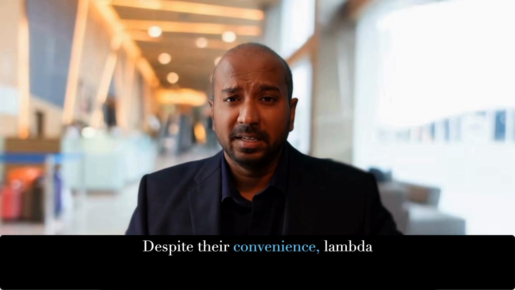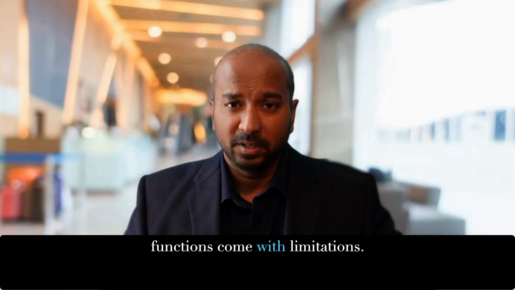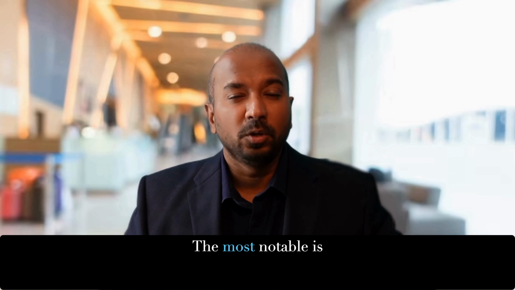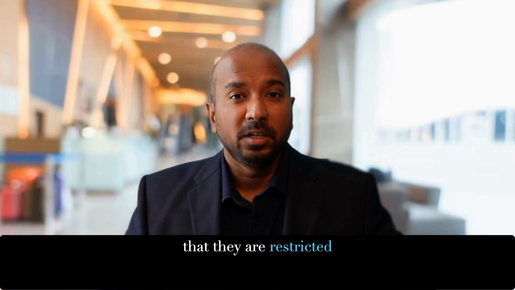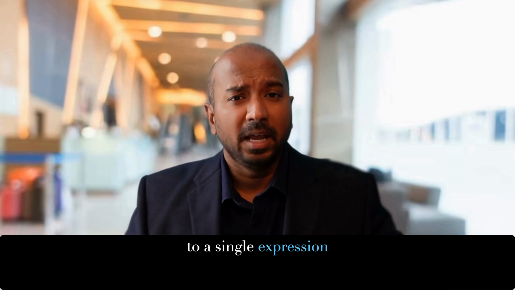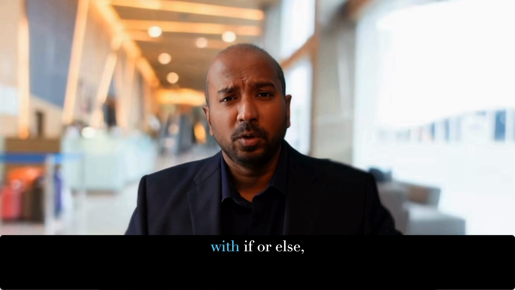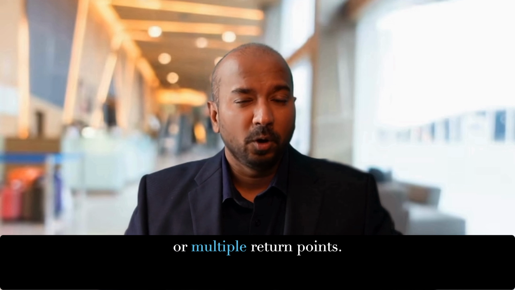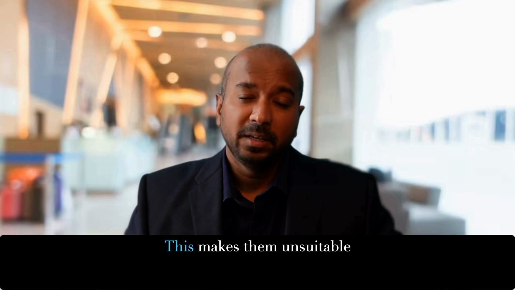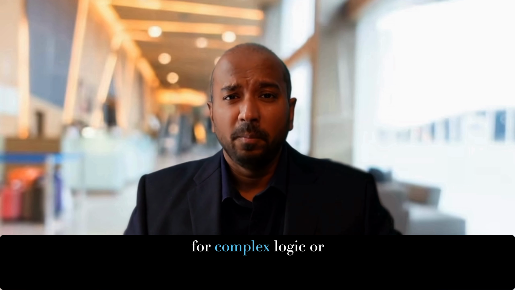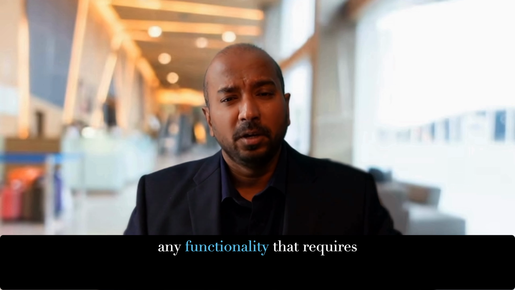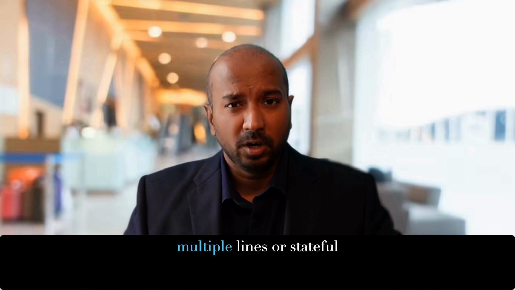Despite their convenience, lambda functions come with limitations. The most notable is that they are restricted to a single expression and cannot contain statements such as loops, conditionals with if or else, or multiple return points. This makes them unsuitable for complex logic or any functionality that requires multiple lines or stateful processing.